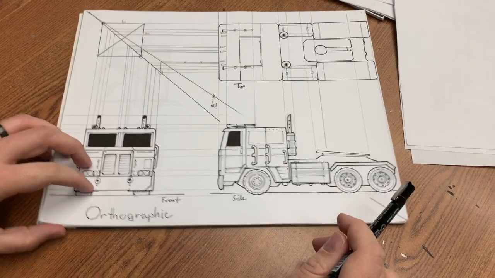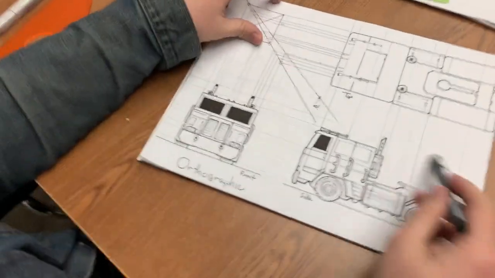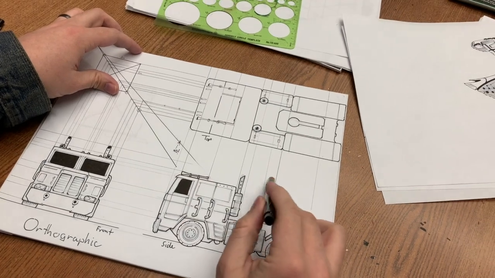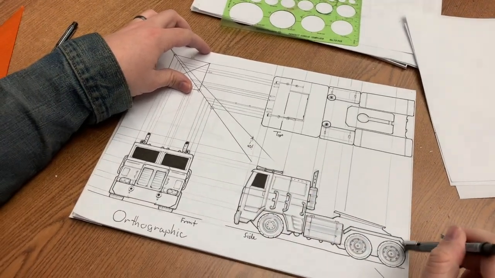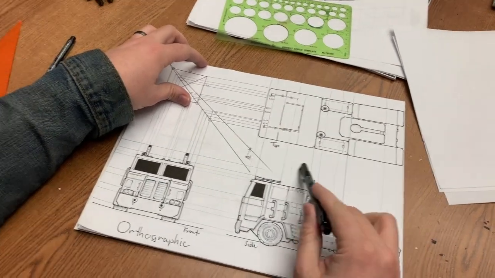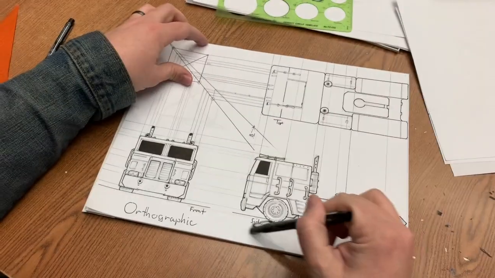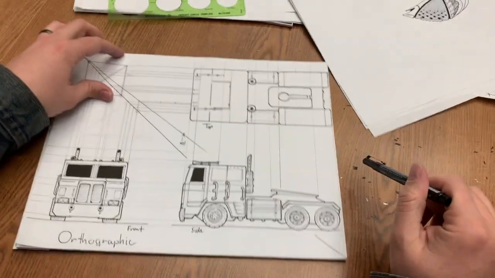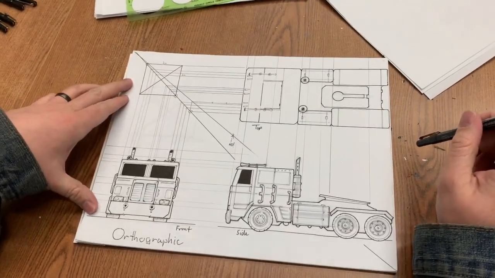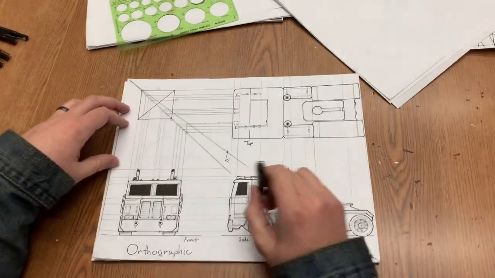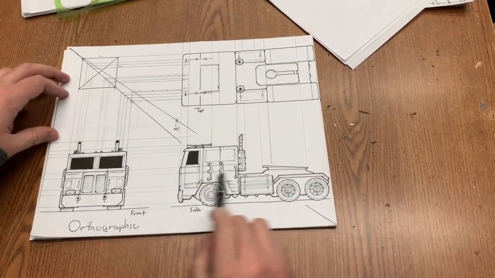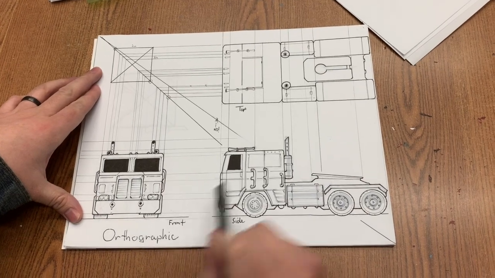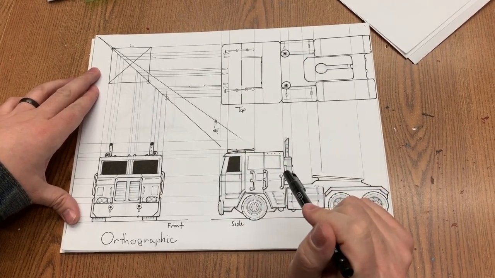So what you want to do is start first with your side view. You're going to redraw it, and you're going to do as much detail as you need to give you the essential information of what that object or prop or vehicle is from the side. And then with an orthographic, it uses right angles to allow you to transfer all of this information over so you can get a front and a top view of that vehicle.